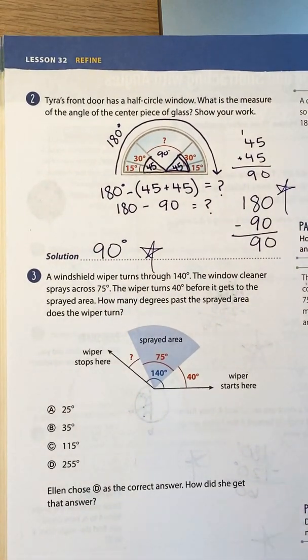Okay, number 3. A windshield wiper turns through 140 degrees. The window cleaner sprays across 75 degrees. The wiper turns 40 degrees more before it gets to the sprayed area. How many degrees past the sprayed area does the wiper turn?